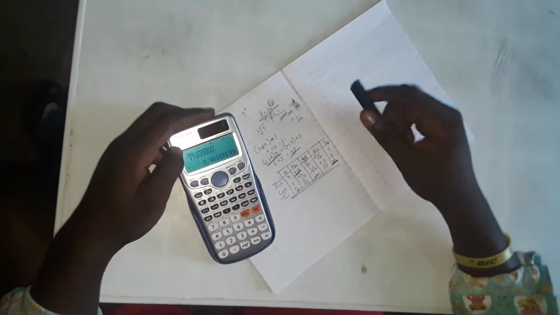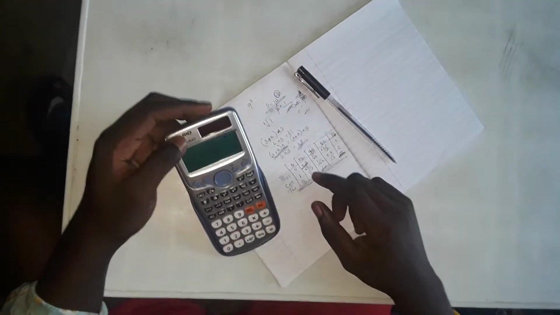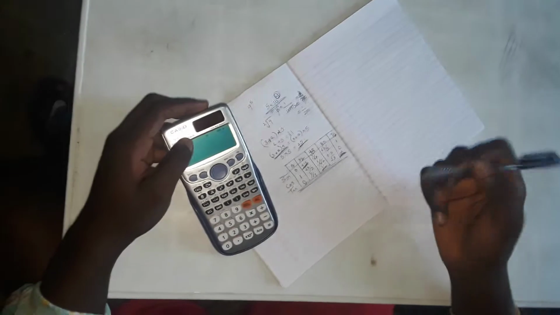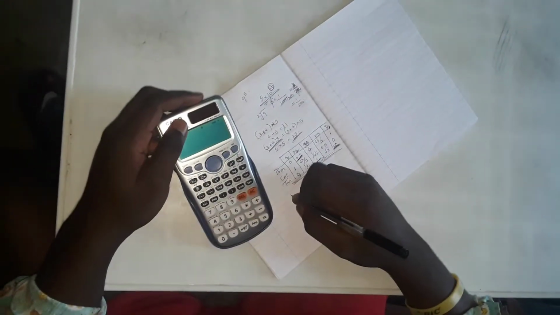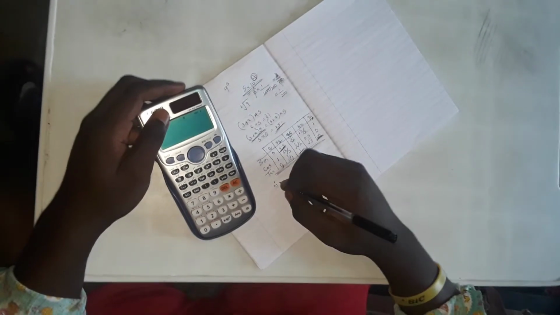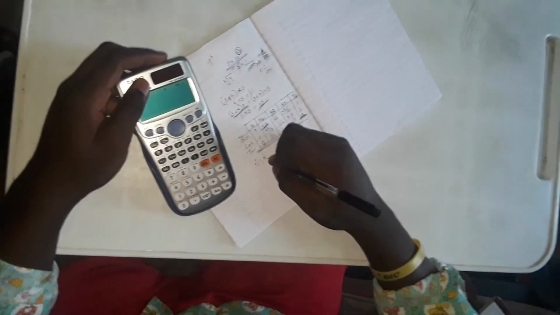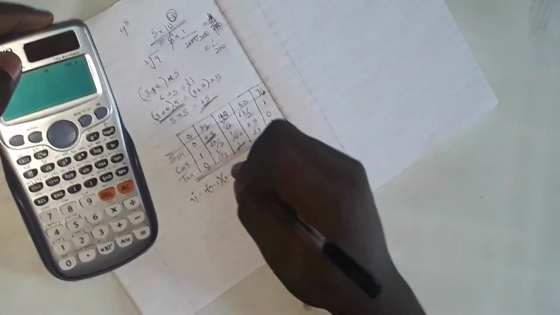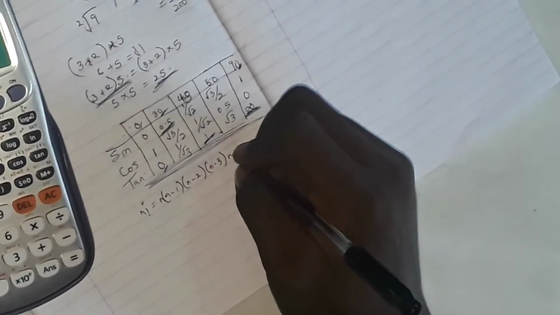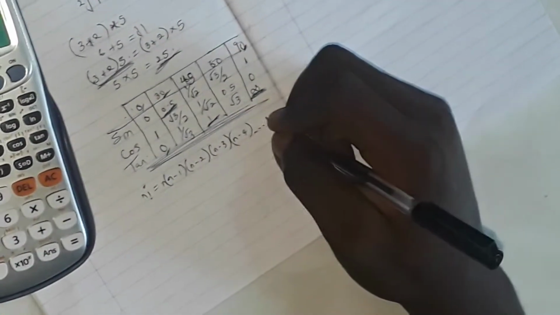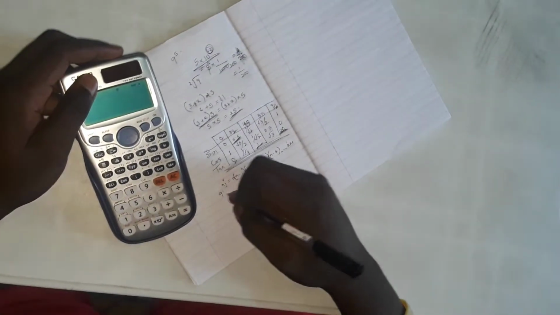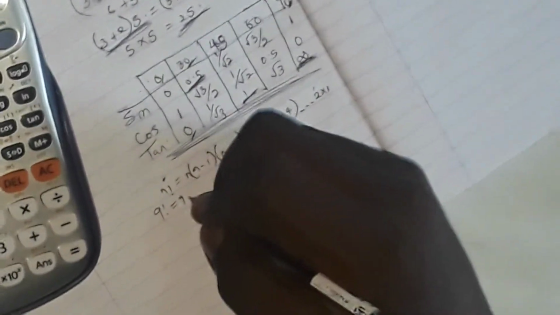So before I end this tutorial, I want to show us how to do factorial. So factorial, basically, if I have n factorial in mathematics, n factorial means n times n minus 1, n minus 2, n minus 3, n minus 4, on and on and on down to 2 times 1. For example, if I have something like 9 factorial, this is the same thing as 9 times 8 times 7, and so on, down to 5 times 4 times 3 times 2 times 1.